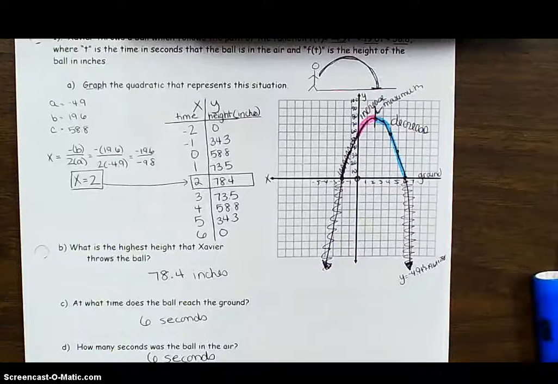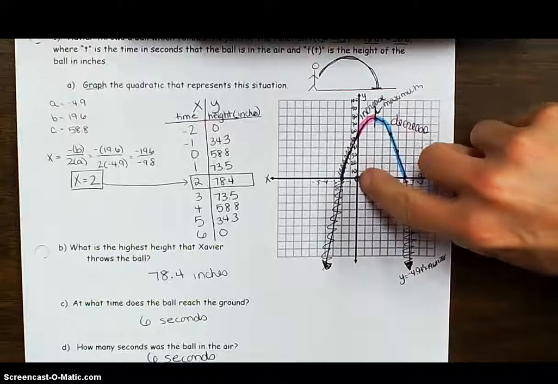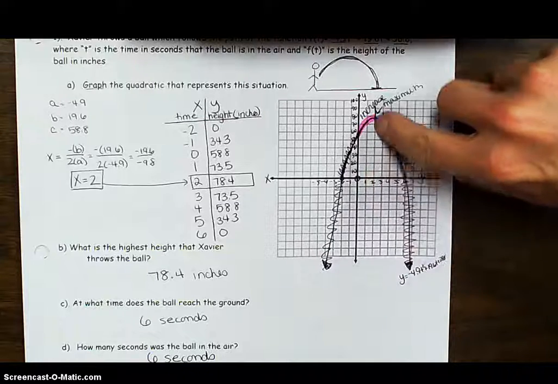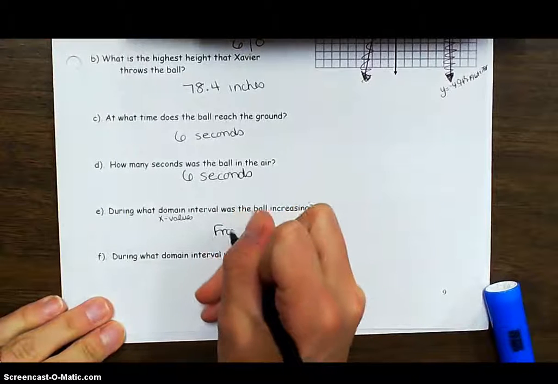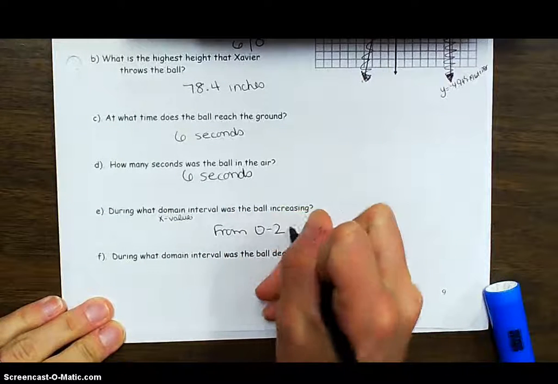So during what domain is the ball increasing? Well, the domain is your x's, so it starts at 0 and it increases until it hits 2 seconds. So what is the interval where the ball is increasing? From 0 to 2 seconds.